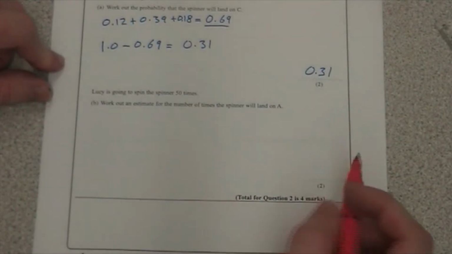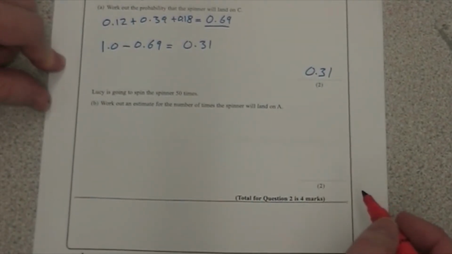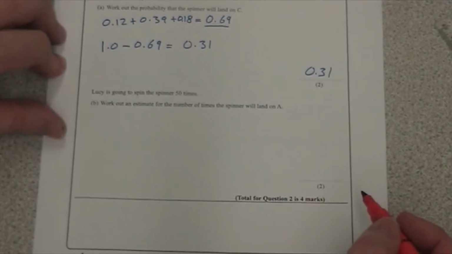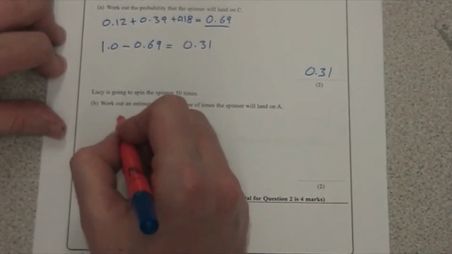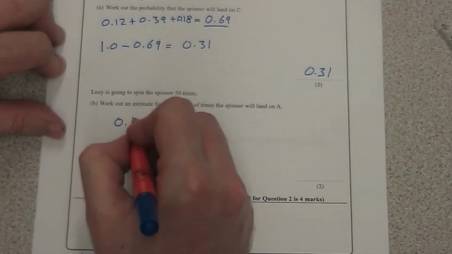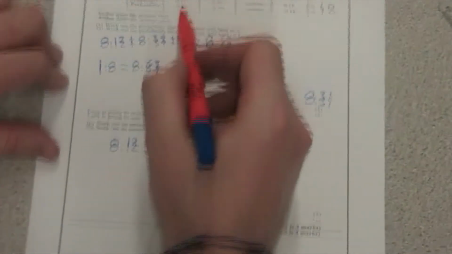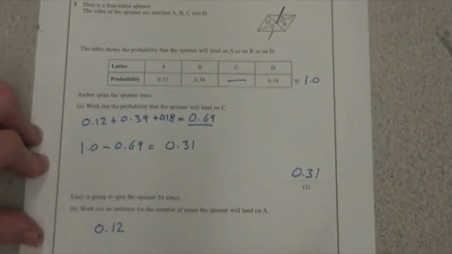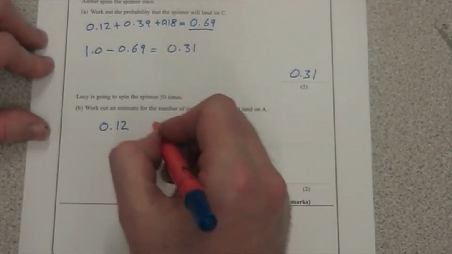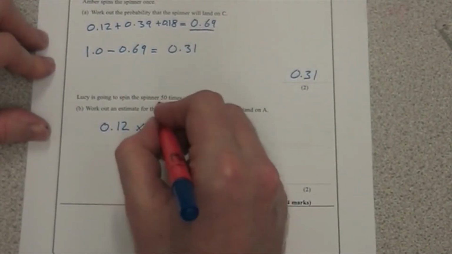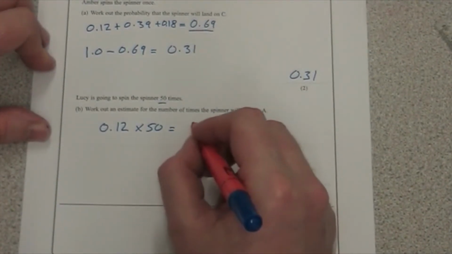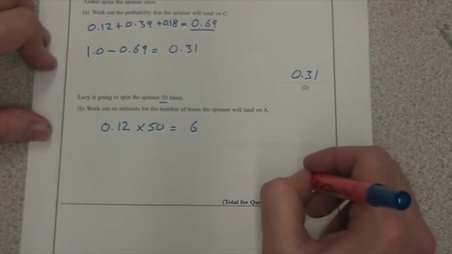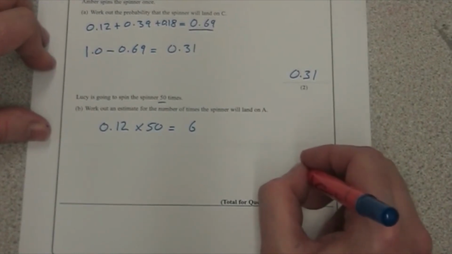The second part of this question, it tells us that Lucy's going to spin the spinner 50 times. And they want us to work out an estimate for the number of times the spinner will land on A. To get this, what we have to do is multiply 0.12, which is the probability of A appearing, by 50. This gives us an answer of 6. So we know our estimate will be 6.